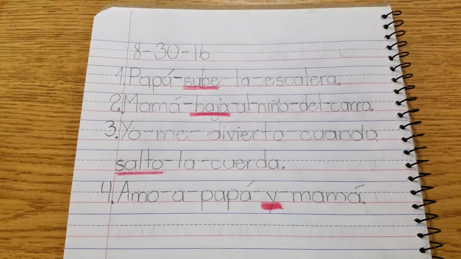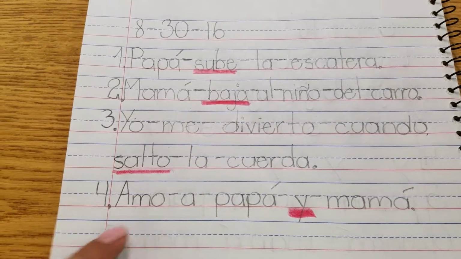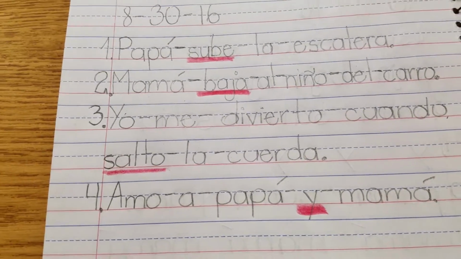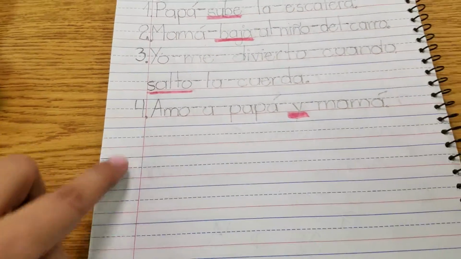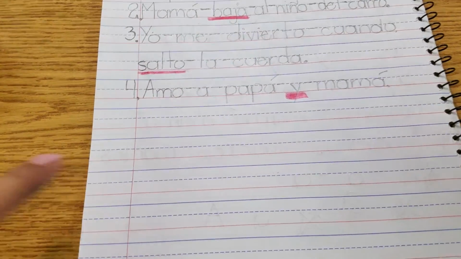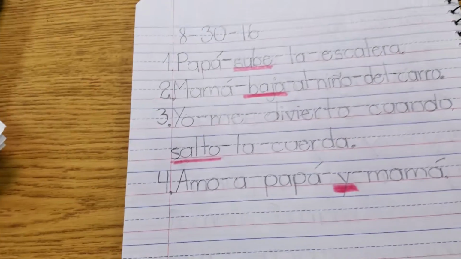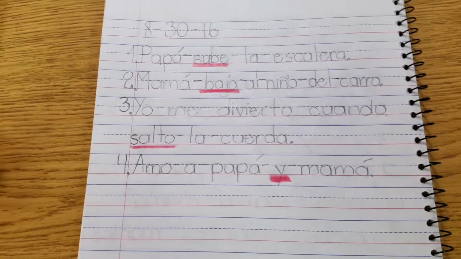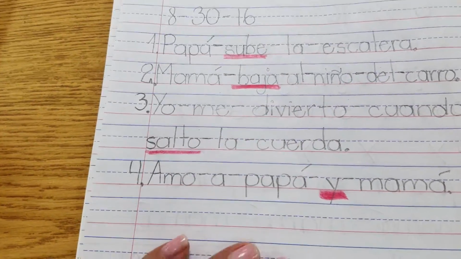So these are my 4 sentences. Later on, you're not going to have to do just 4. You are going to have to do 8. 4 in Spanish and another 4 in English. So yes, this is just for the Spanish part.